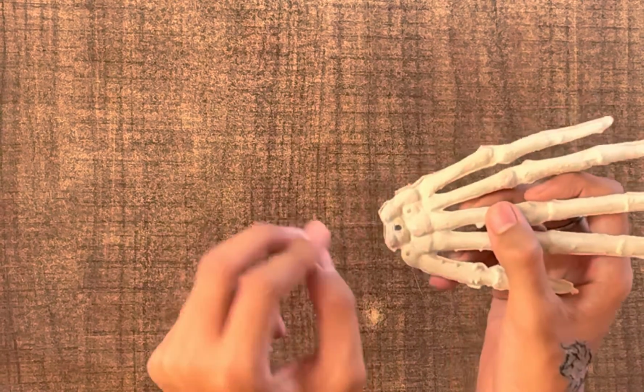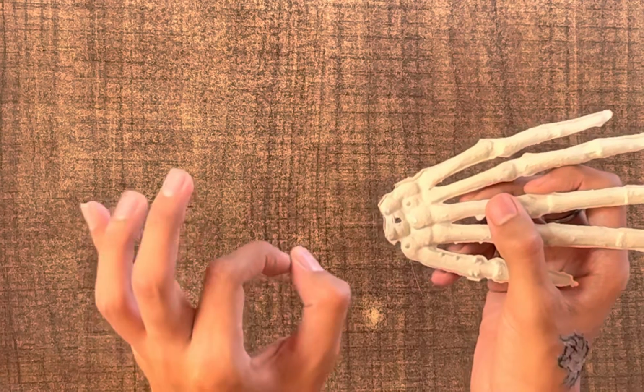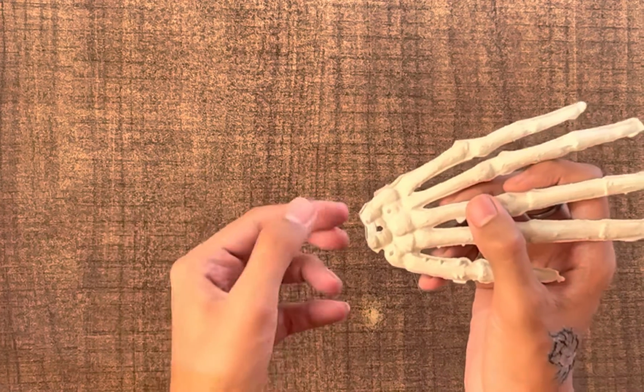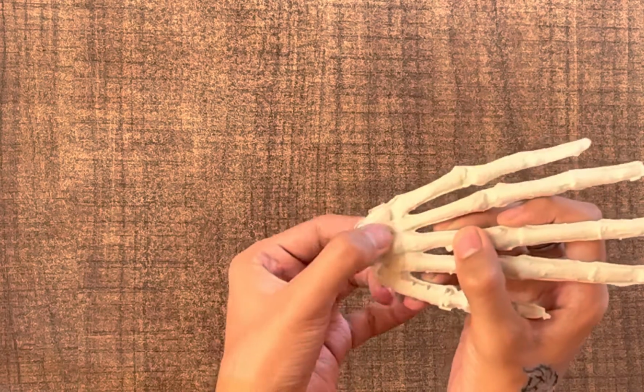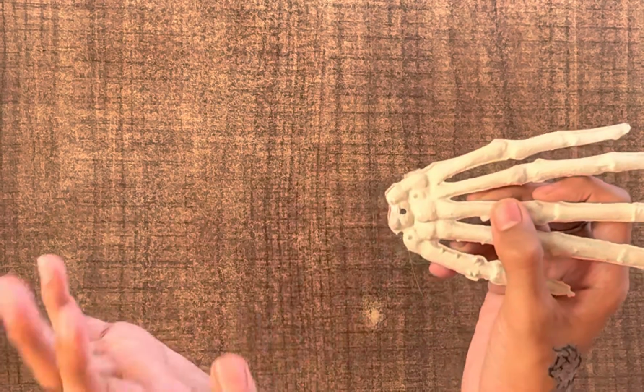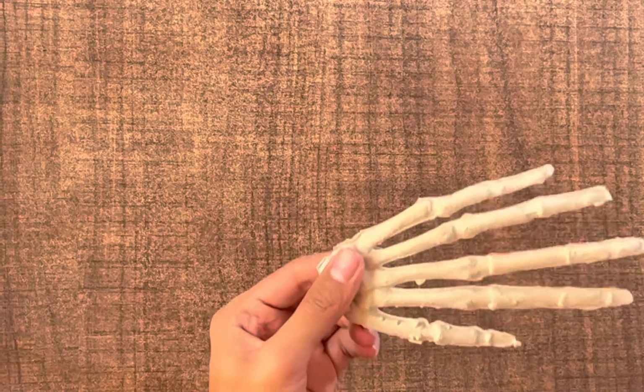And to remember this, a mnemonic is there: She looks too pretty, try to catch her. That is scaphoid, lunate, triquetral, pisiform, trapezium, trapezoid, capitate, hamate. So these were the 8 carpal bones.